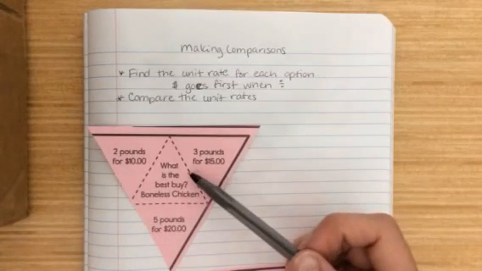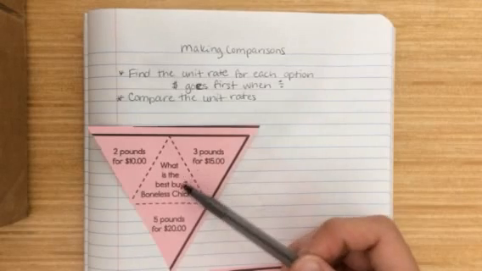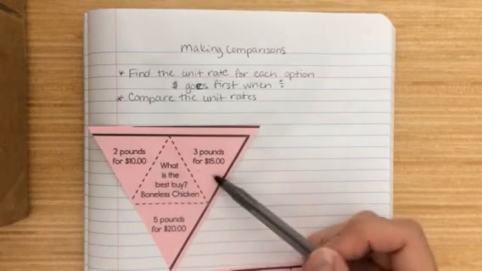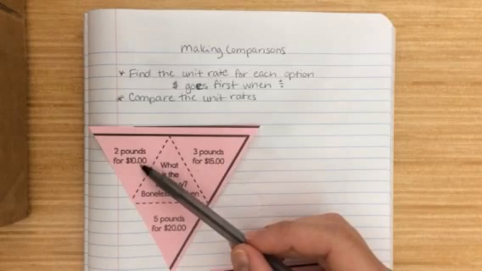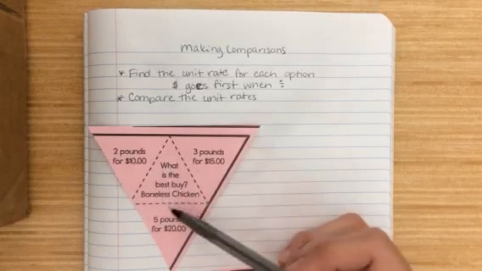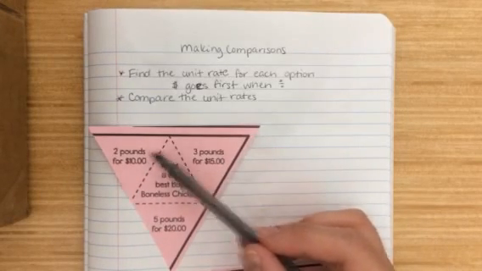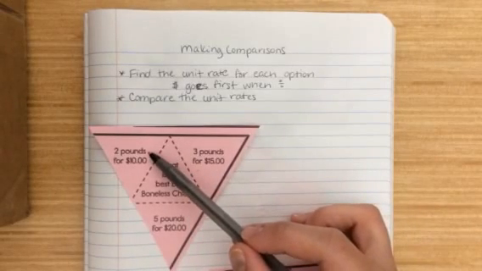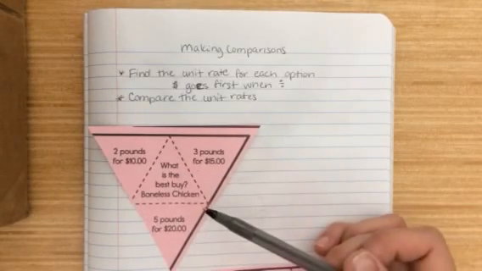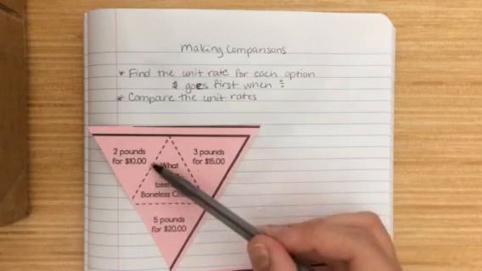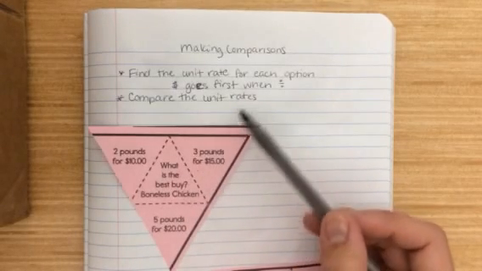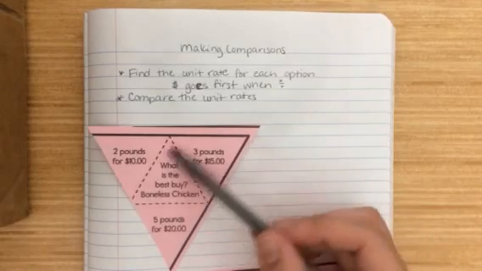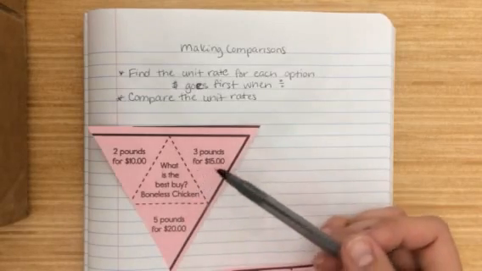So let's look at this first example. What is the best buy when we're looking at the boneless chicken? If you just look at it, it may be that this one seems like the better buy because it's just $10 and it looks like it's cheaper. However, look at the amount of chicken that you're getting. Here you're only getting 2 pounds, and on this option you're getting 5 pounds. So since the amounts are different, we really want to find the unit rate to make sure that we're comparing the same thing, because right now we're comparing different sizes and we don't want that.